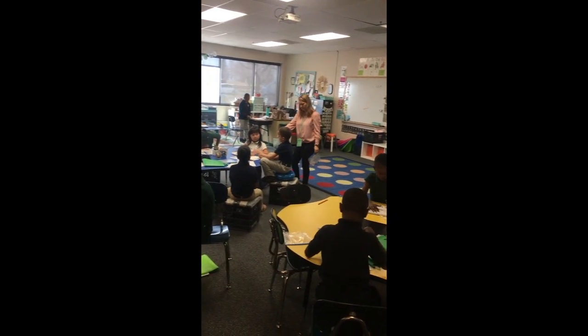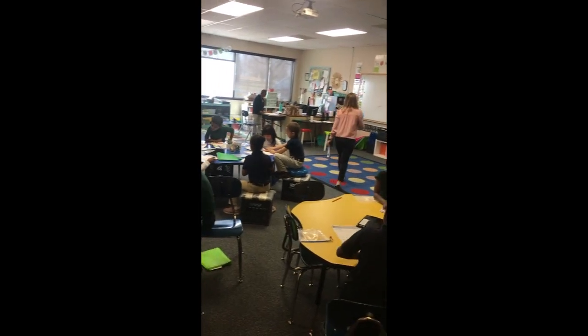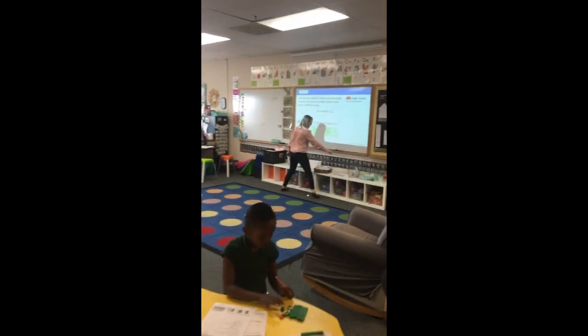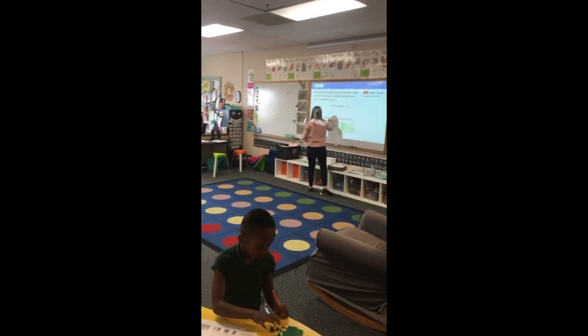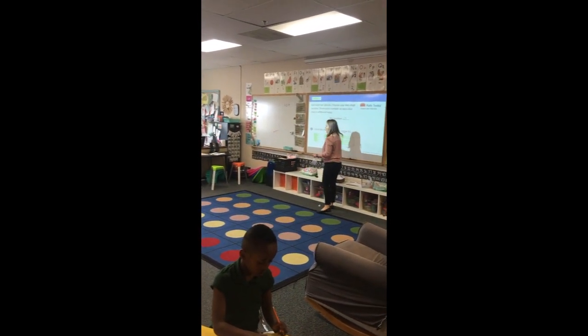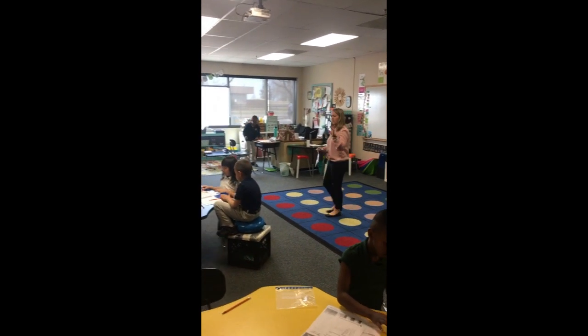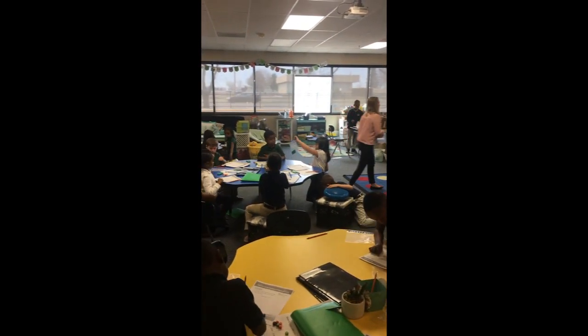Are you circling those? Okay, you should have circled this one, and this one, right? This one and this one should be circled. Okay, does that make sense? Okay, so we're using our base 10 blocks to show numbers in 2 different ways. Okay, let's turn to the second page of our packet there.